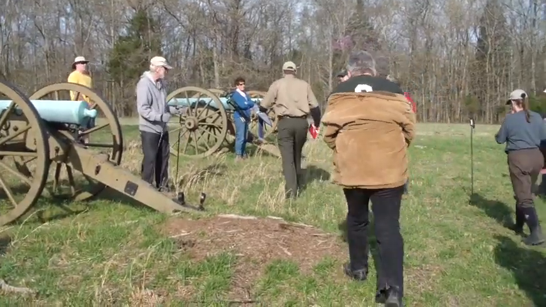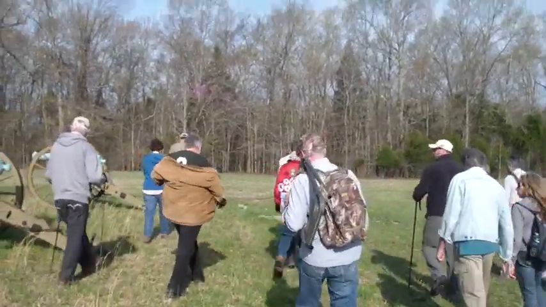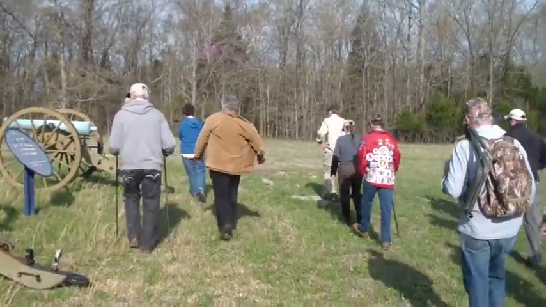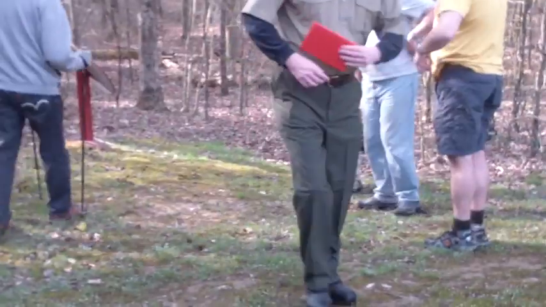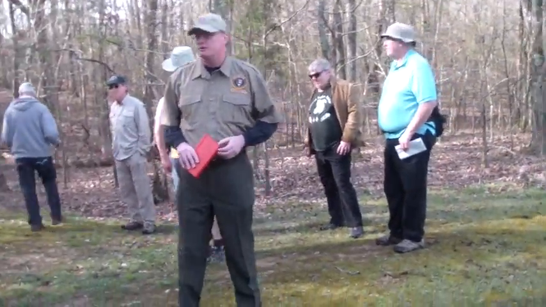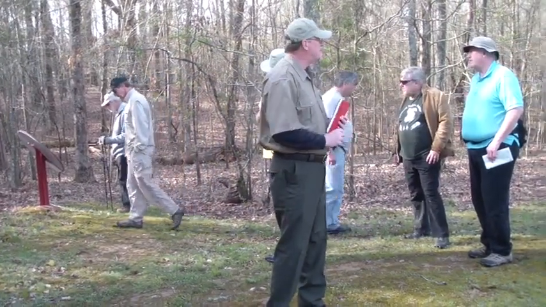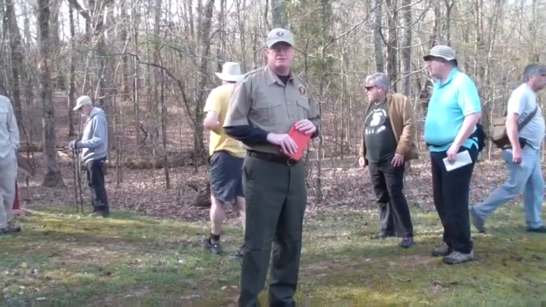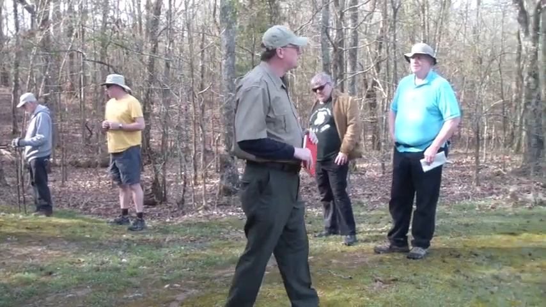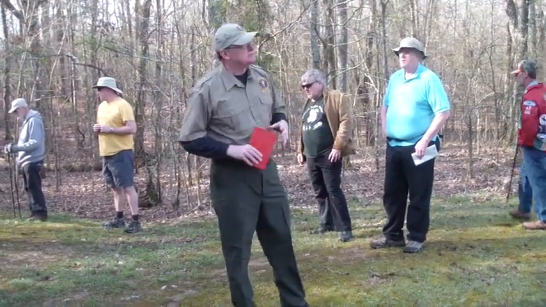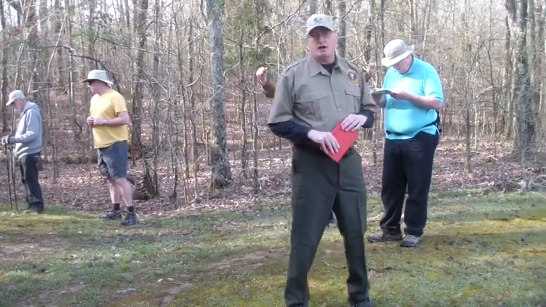Let's start talking about Bragg's defense. Wallace and Sherman had to get across Tilghman Branch Ravine, and the time it took them to figure out that Pond was not there in force and could not have seriously resisted them, that time was improved by General Bragg in getting some of these ad hoc defenses together. He was able to find some of his own troops, but he had to get others from elsewhere.